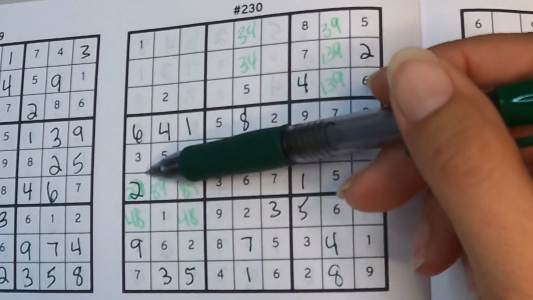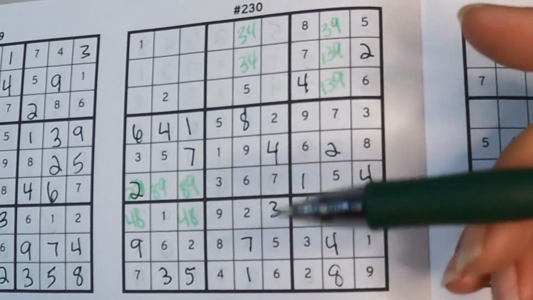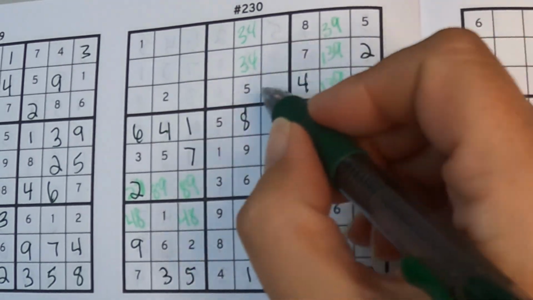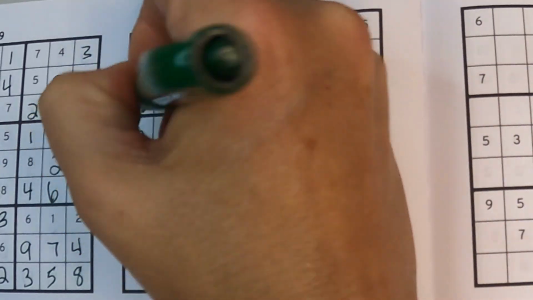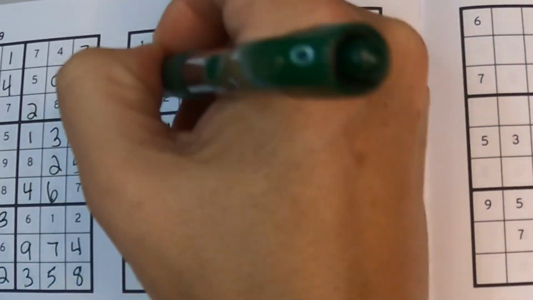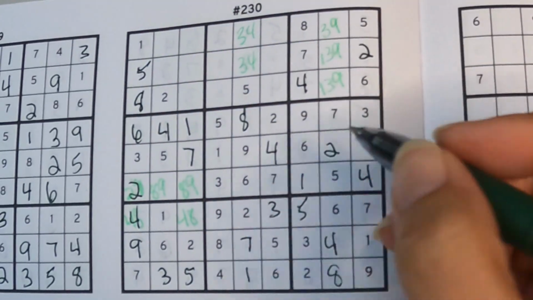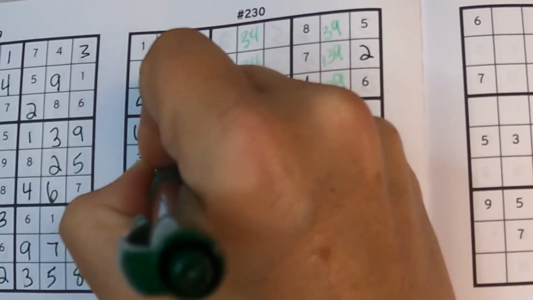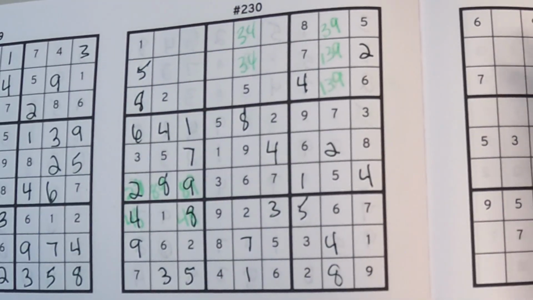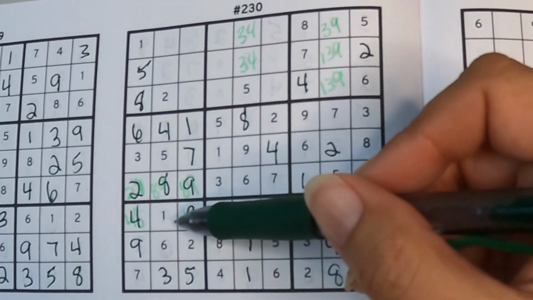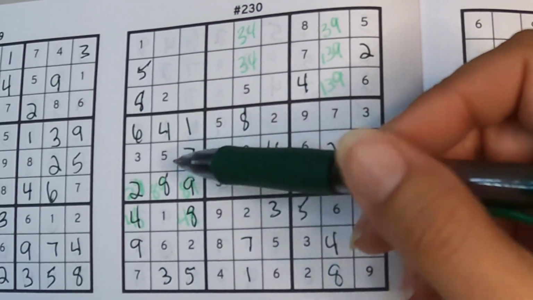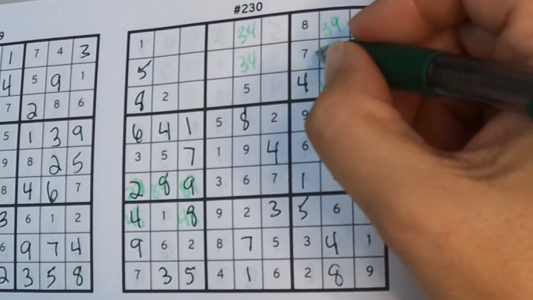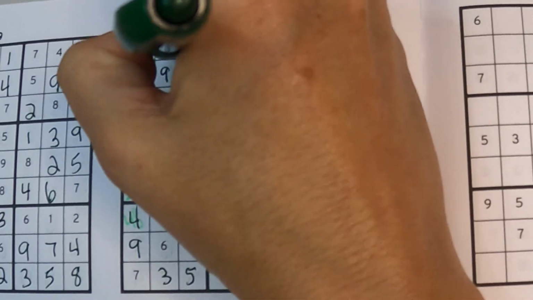For this column now, we're missing 4, 5, and 8. We've got 4 and 5 here, so this is our 8. That makes this our 4, 5. That 4 makes this our 8, 9, 8. For this column, we're missing 7 and 9. We've got a 7 here, so 9, 7.